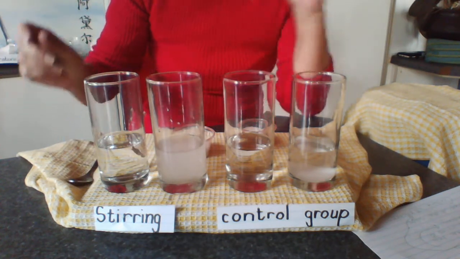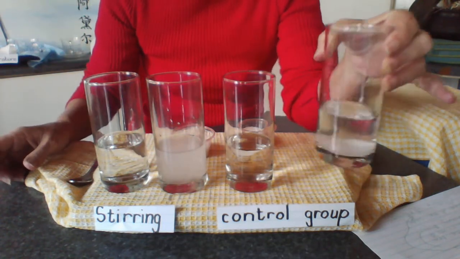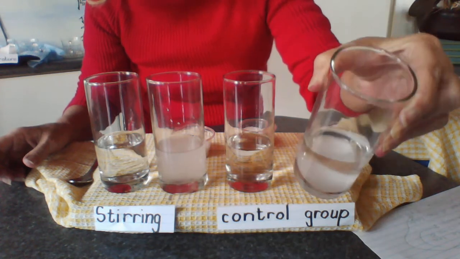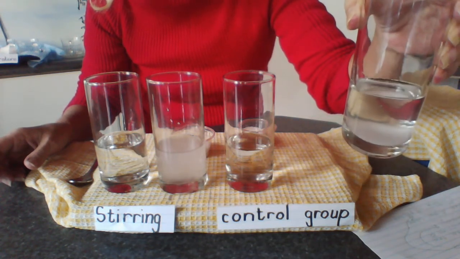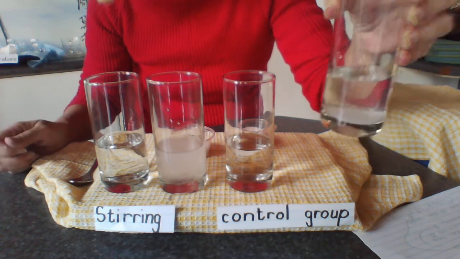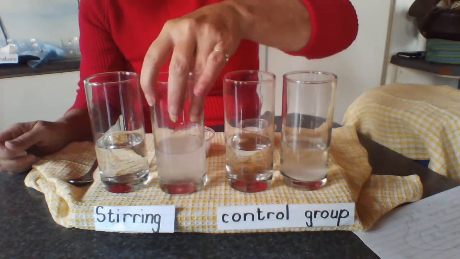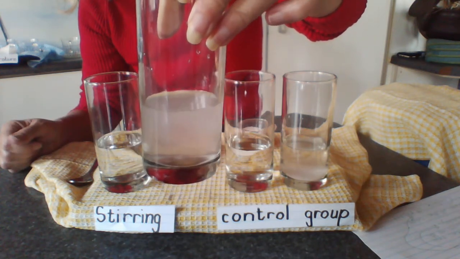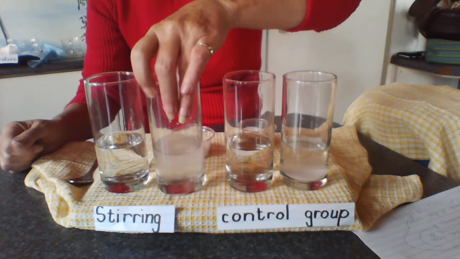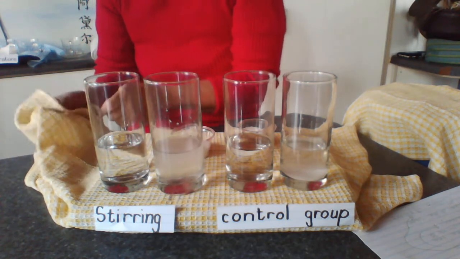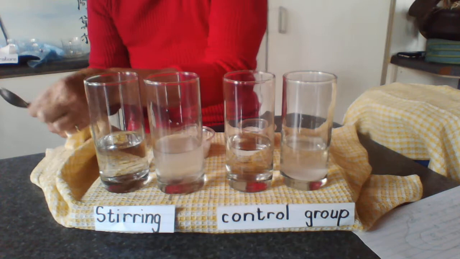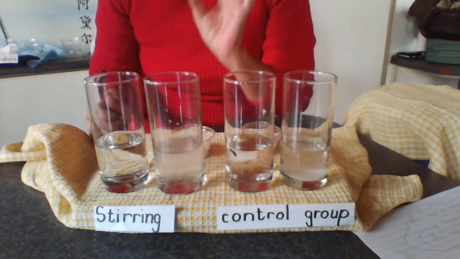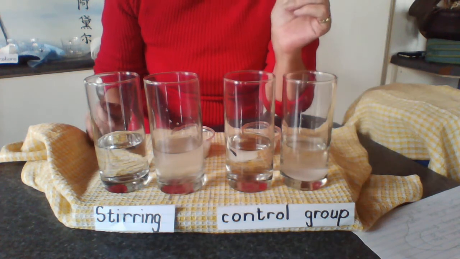Now before we go on, you can compare these 2 glasses. If you look carefully, you can see at the bottom, the water is clear and you can still see the salt particles that settled at the bottom. If you look at this one, you can see that the salt particles are distributing evenly throughout the water. Remember now, the salt is our solute, the water is our solvent.